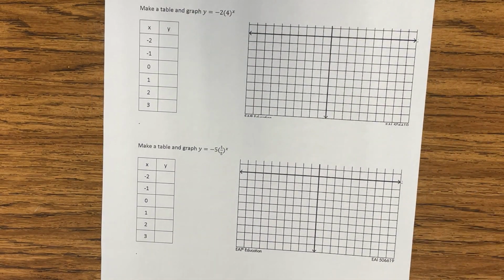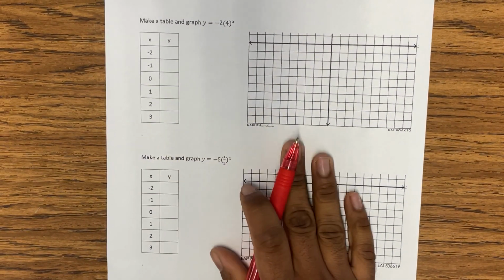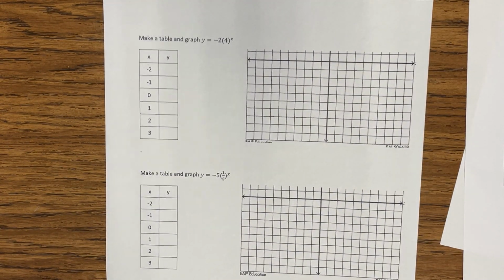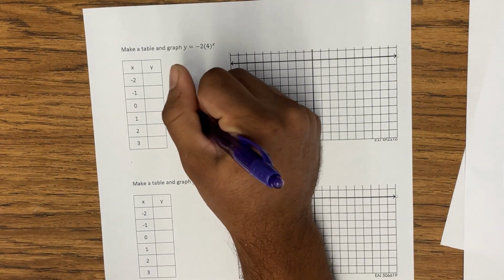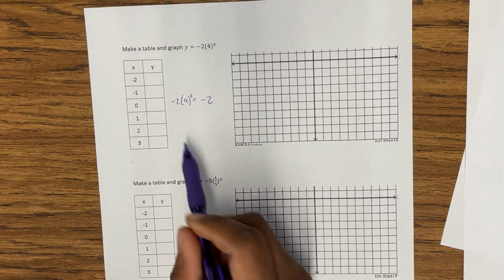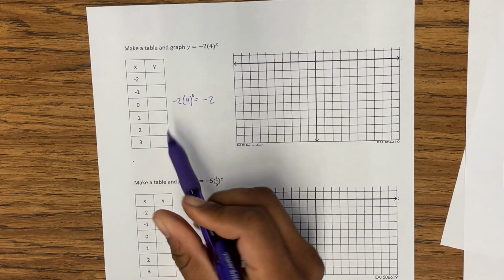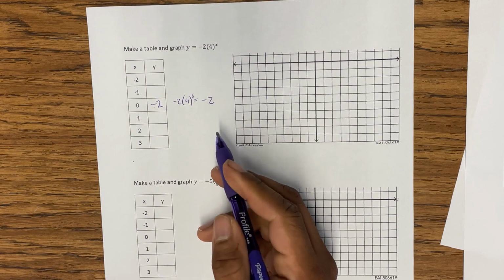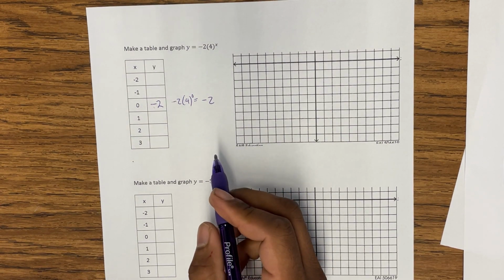So what happens if we have a negative coefficient? That's a negative, right? Well, it's going to be very similar. The difference now is that when I do this, I'm going to end up with a negative. I'm going to end up with -2. This becomes 1, so I'm left with -2. So all these numbers are going to stay negative because I'm multiplying by a negative in the end.